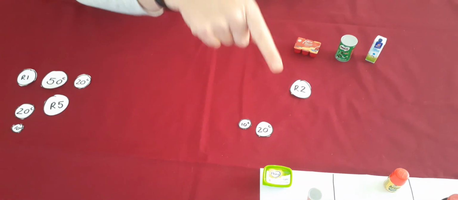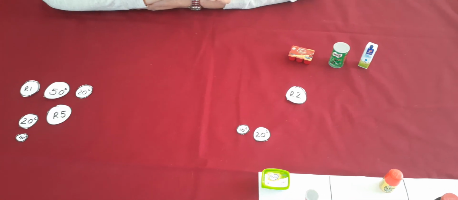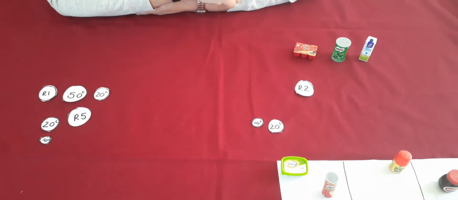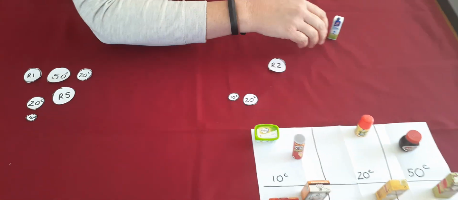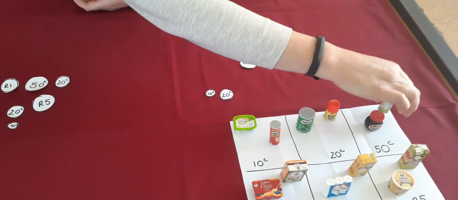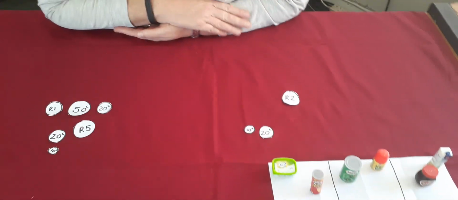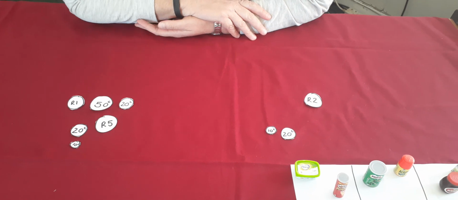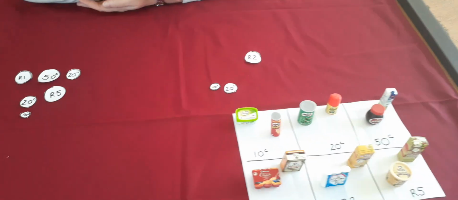Now, I wish these were the prices we paid in the shop, but they're not, but that's okay because it works for what we are doing. You can then ask people to come and buy from your shop and you can give change, or you can be the one buying and somebody else gives you change.